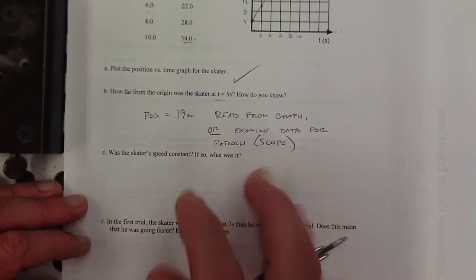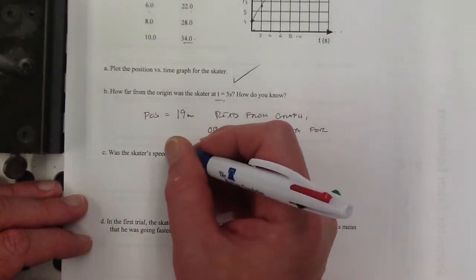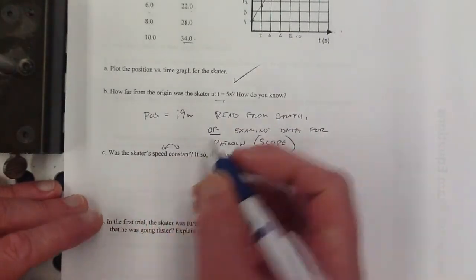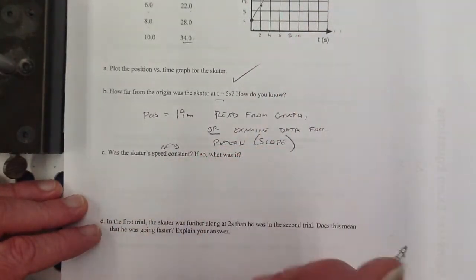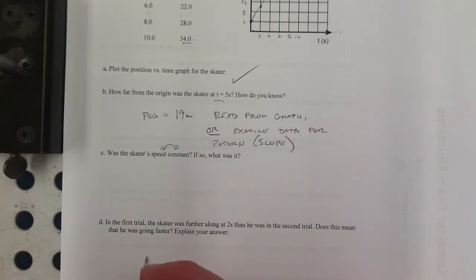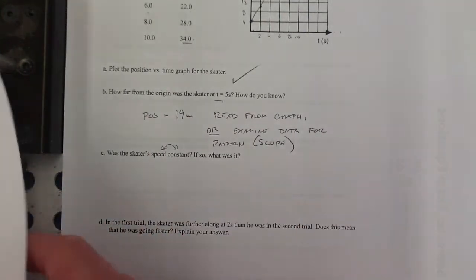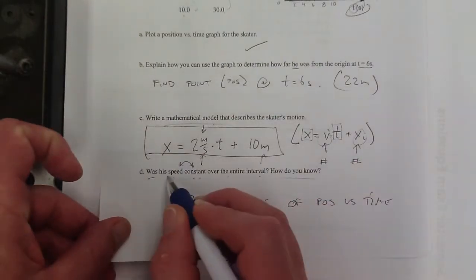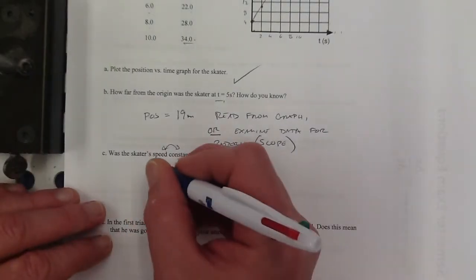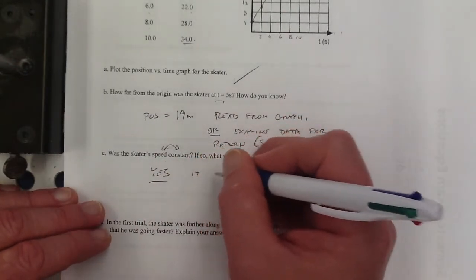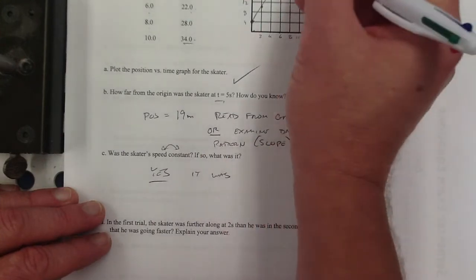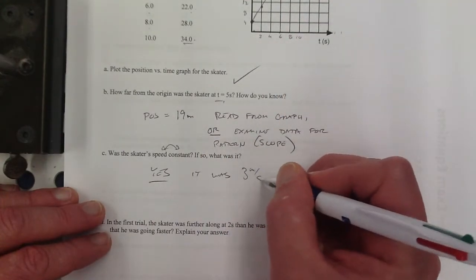What's the skater's speed constant? I don't like that. Why did that happen again? Constant speed. What's the skater's constant speed? It's the slope. Oh, was the speed constant? Sorry, that's what it said there too. Was the speed constant? So that's fine. Sorry about that. Yes, I'll answer the question right. It was 3 meters per second.